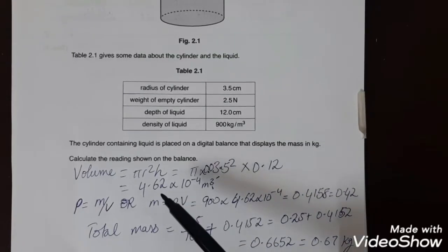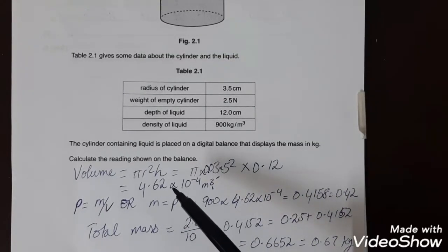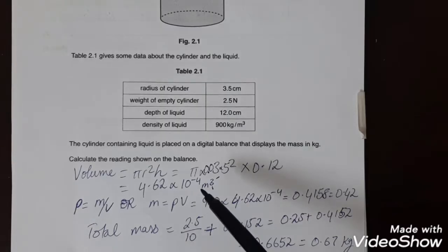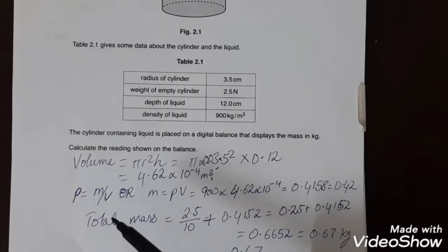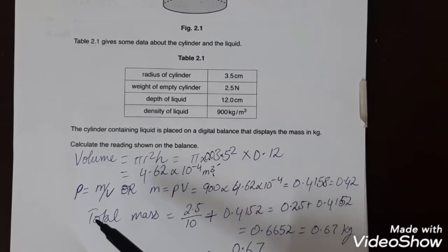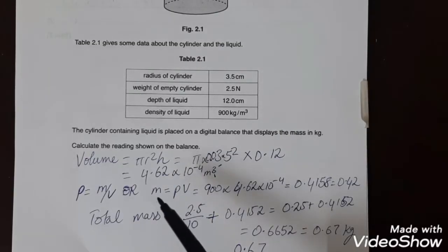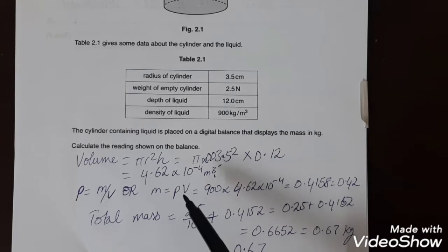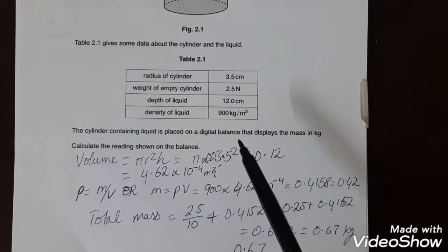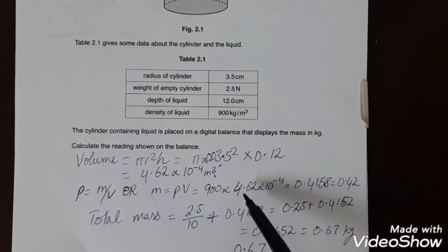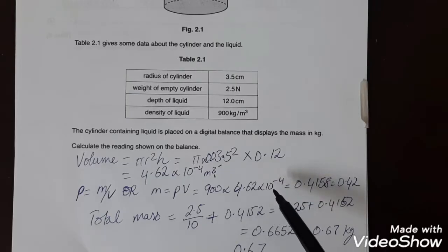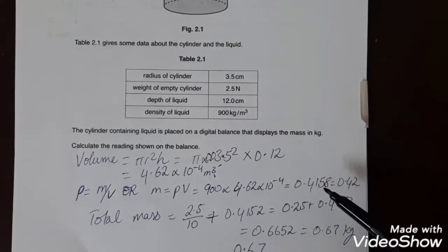And the answer is 4.62 multiplied by 10 to the power of minus 4 meter cubed. Then density is equal to mass divided by volume, or mass is equal to density multiplied by volume, which is 900 multiplied by 4.62 multiplied by 10 to the power of minus 4, which will be 0.4158, which is 0.42.